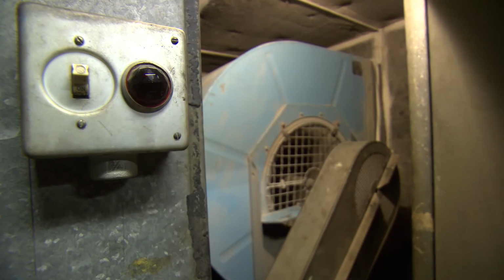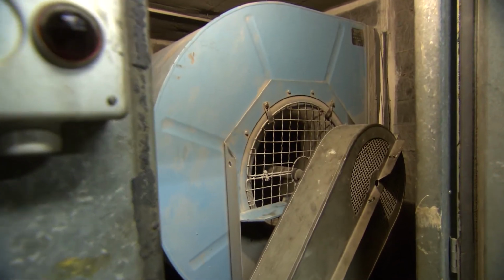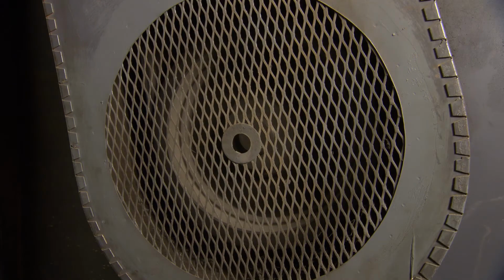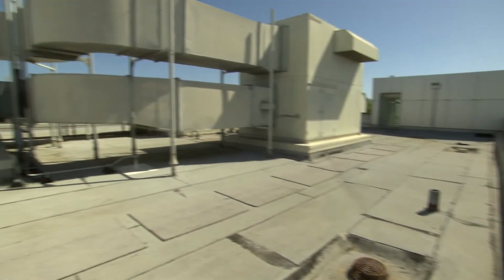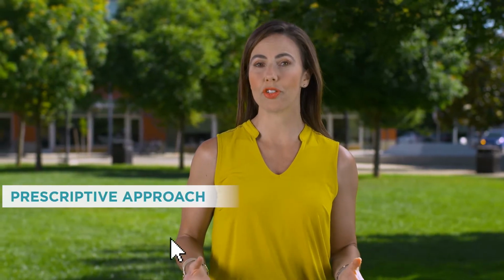To comply with California's 2016 Building Energy Efficiency Standards, or energy standards, buildings must meet all mandatory measures and the requirements of either the prescriptive approach or the performance approach. This course covers the prescriptive requirements for power consumption of fans used for space conditioning in non-residential, high-rise residential, hotel, and motel buildings. For an overview of the prescriptive approach, please see the course on this topic.